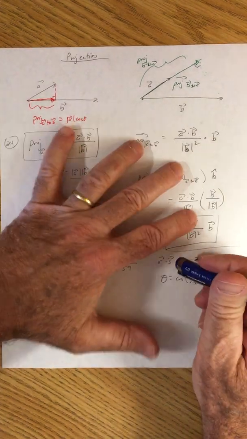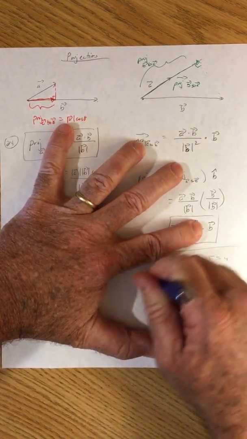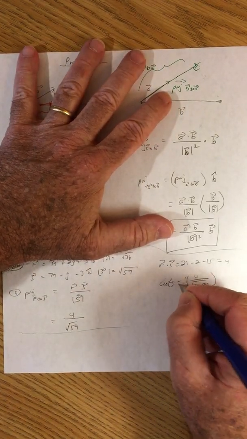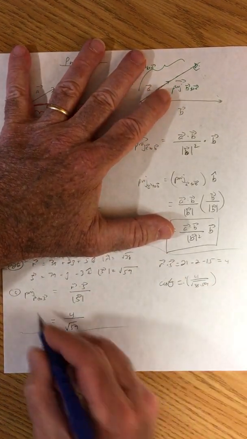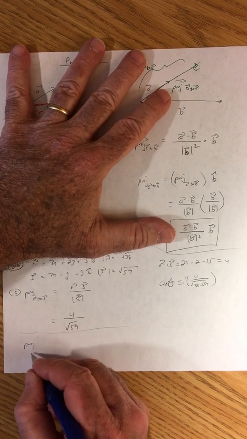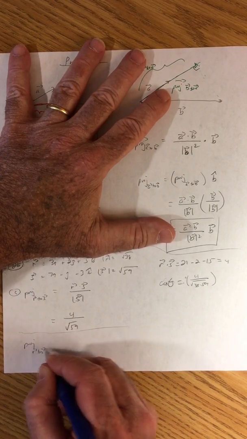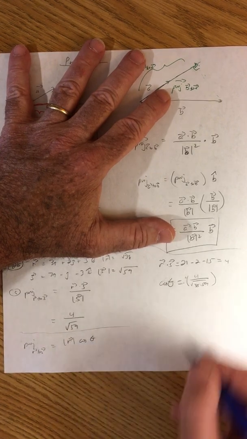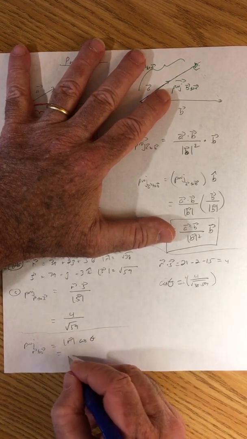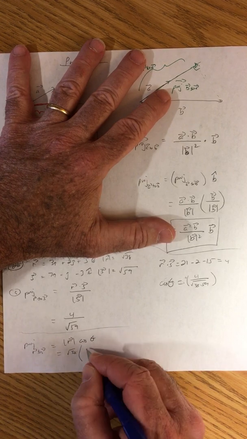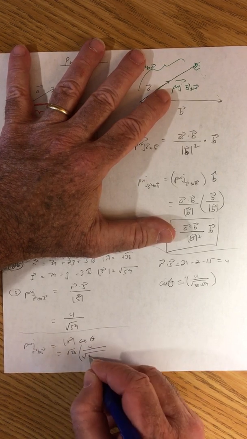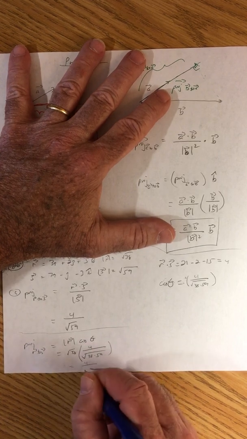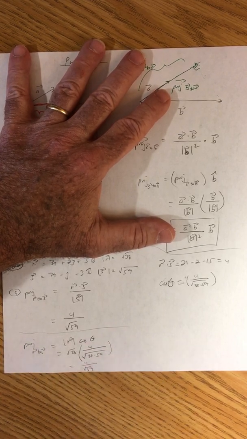It's probably better to write cosine theta is equal to this. So the projection of R onto S is equal to magnitude R times cosine theta. This would be the square root of 38 times 4 over the square root of 38 times 59. Those will reduce, and you get 4 over the square root of 59.